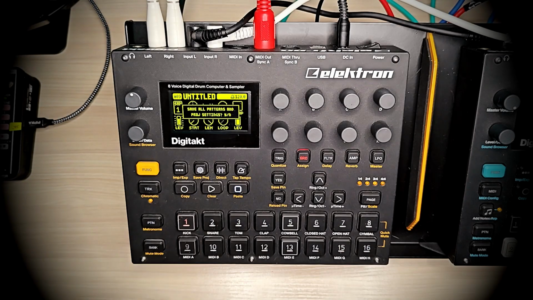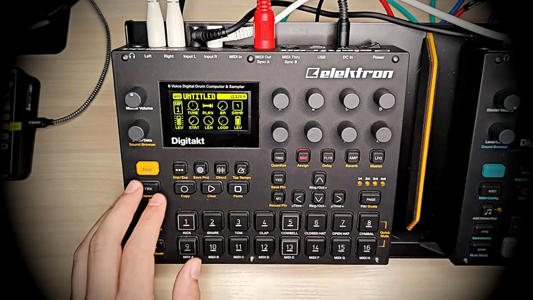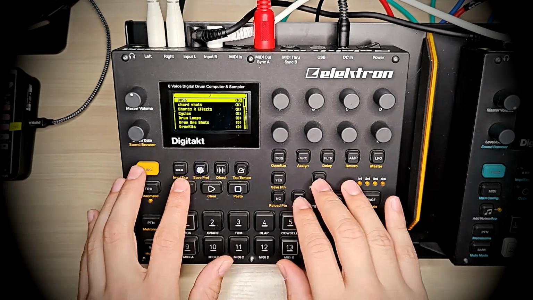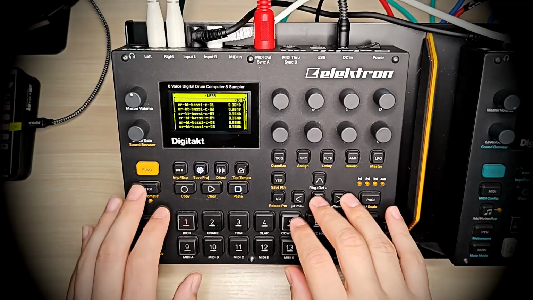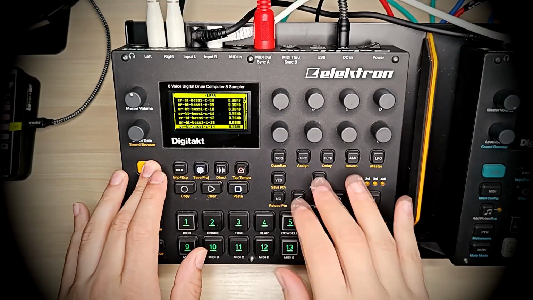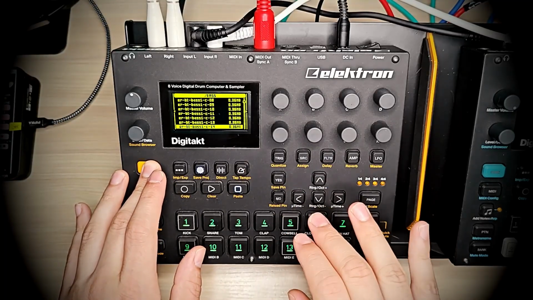Function key. The function key is the only colored button in the Digitakt, in orange. With it, you can access secondary functions of the keys, usually labeled right below them. Here are some other uses for the function key.